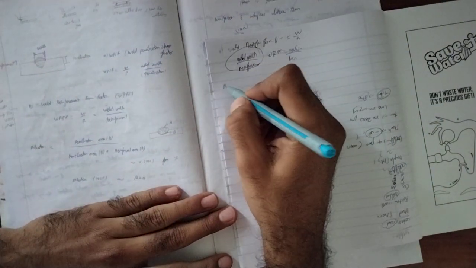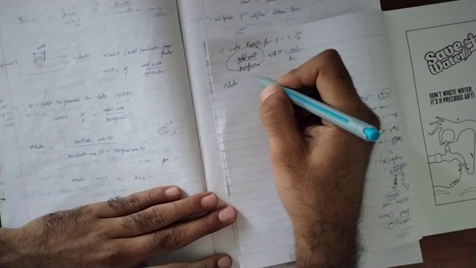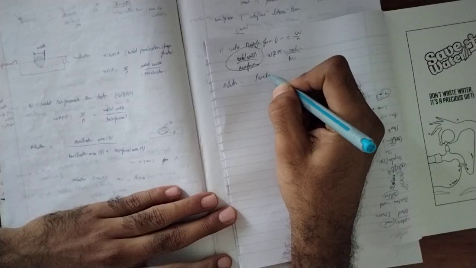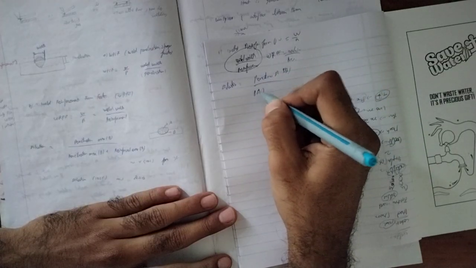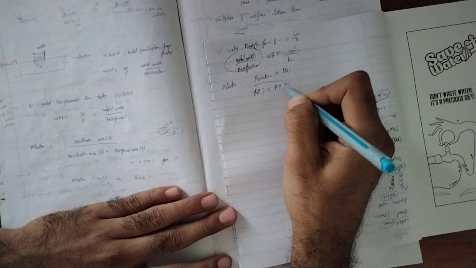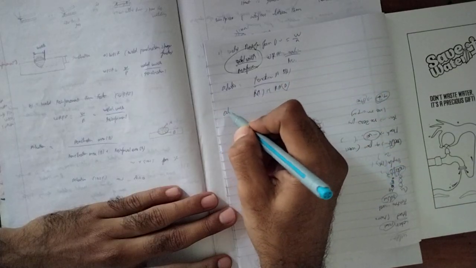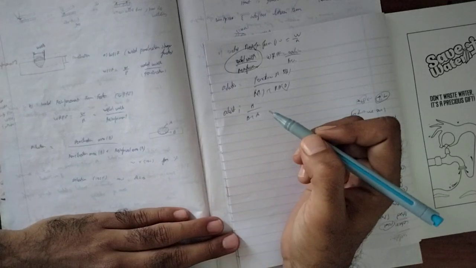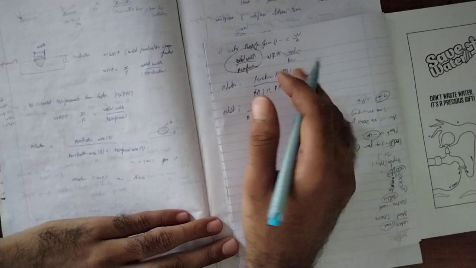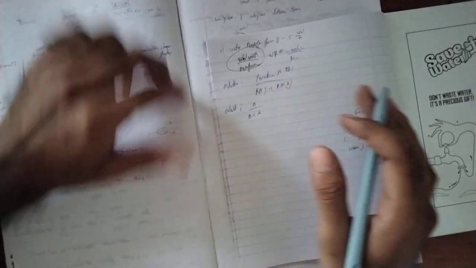So next one is dilution. Dilution is penetration area B divided by penetration area A plus penetration area B. Okay, I think the dilution is penetration area B divided by penetration area A plus B. I think you are able to understand.